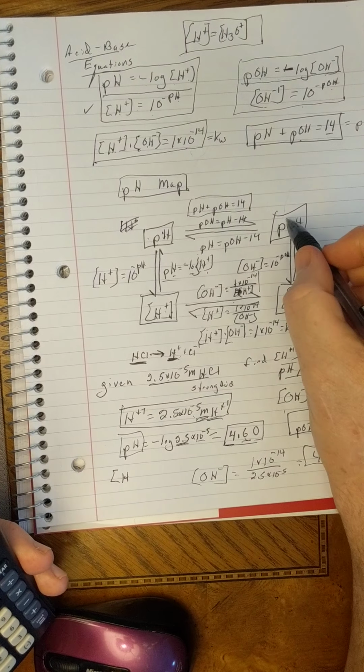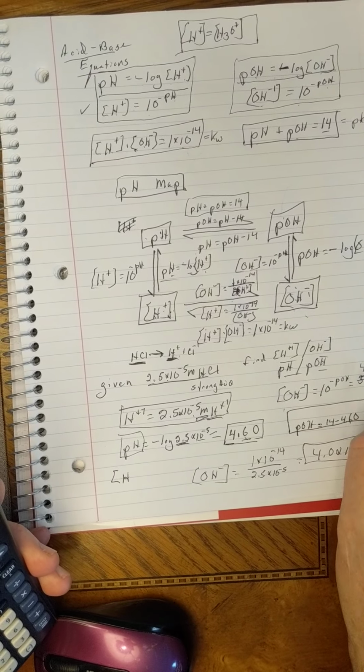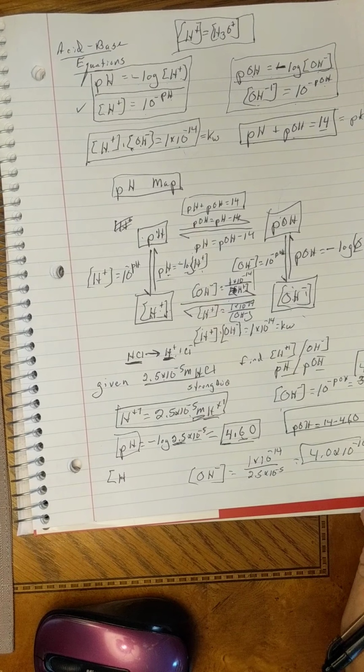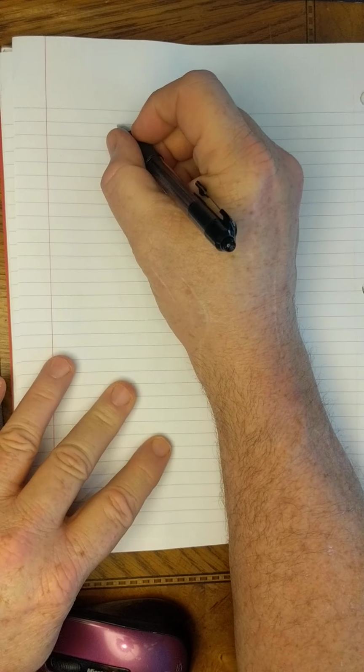So it doesn't matter if I got it from here or here, I got the same number in both cases, 4 times 10 to the negative 10th. And that's how you do pH-pOH calculations, which I'll expect you to do. I'll give you a few examples.